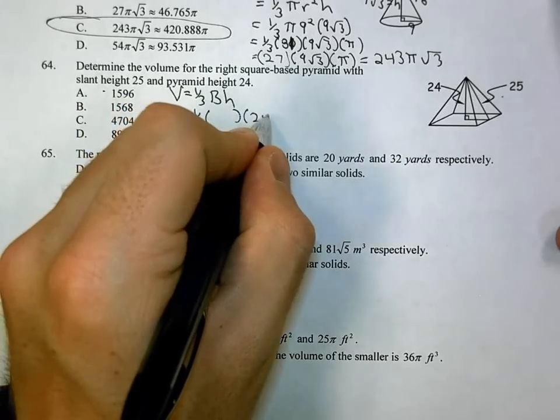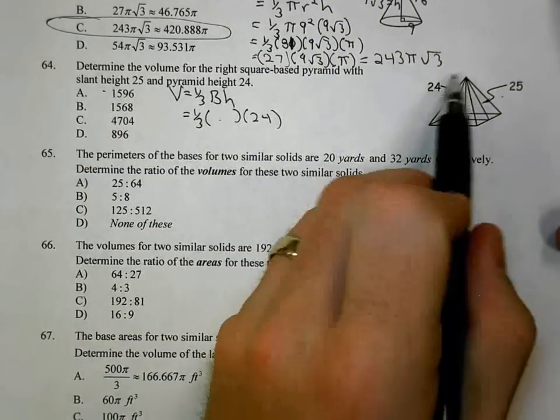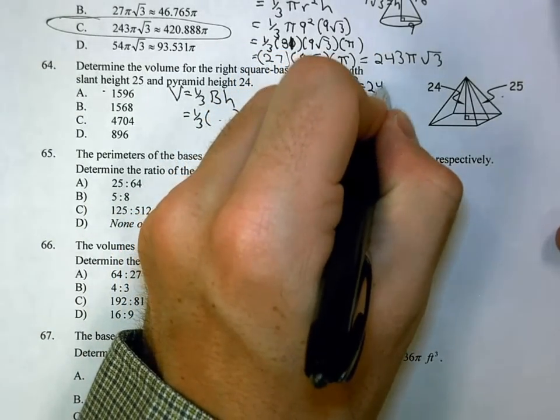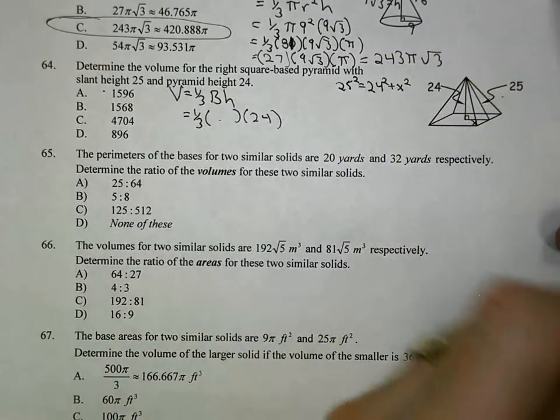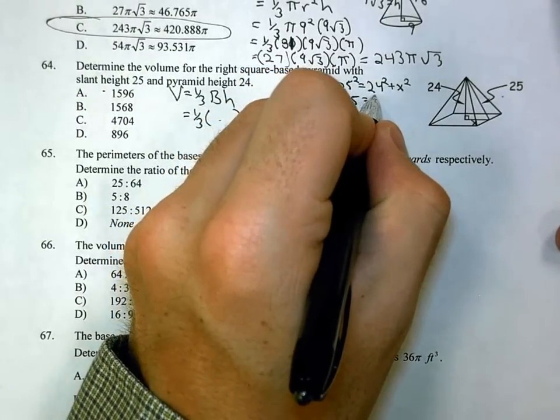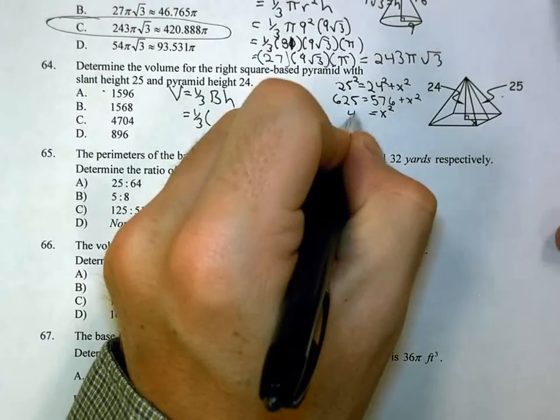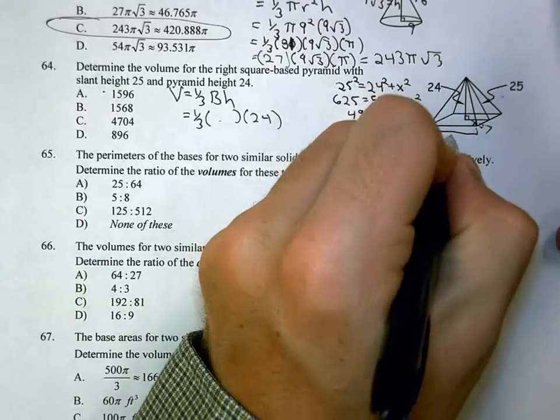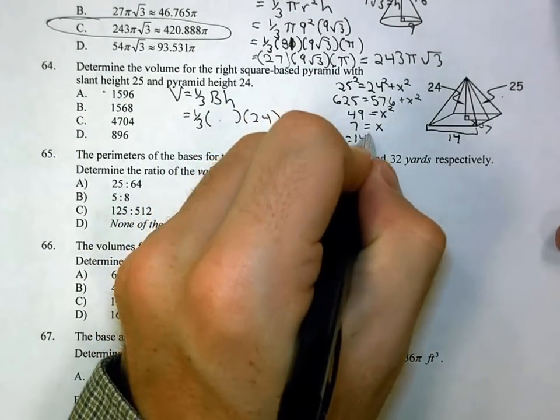We need the base area. Now we know it's a square, we just don't know the dimensions of the square yet. So again, we have a right triangle problem here. So it's going to be 25 squared equals 24 squared plus x squared, and that's just going to give us a piece of the, really half the side. If we do the Pythagorean theorem, we get x squared is 49, so x is 7. That means our side length is 14. That means the area of the base is 14 squared, or 196.